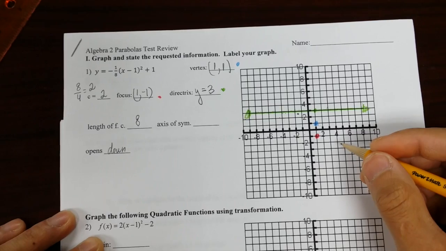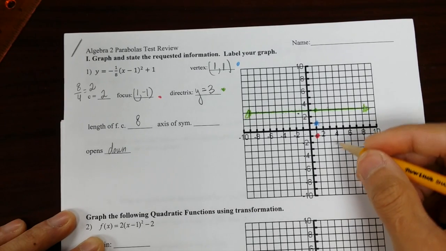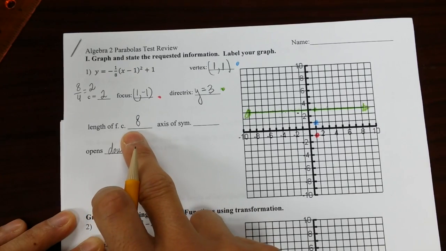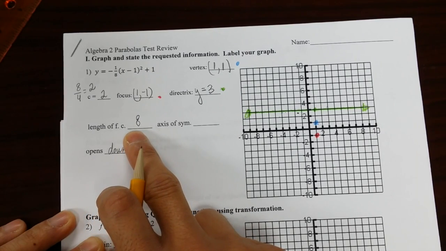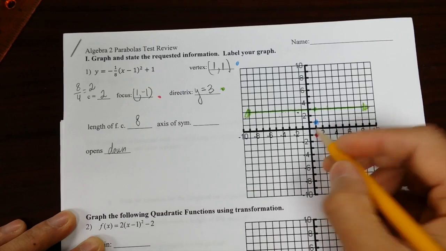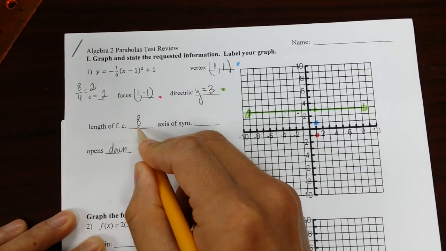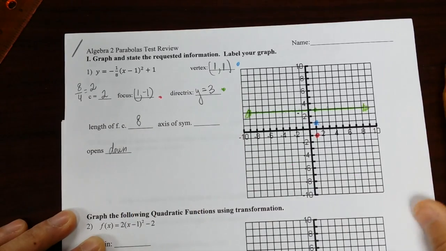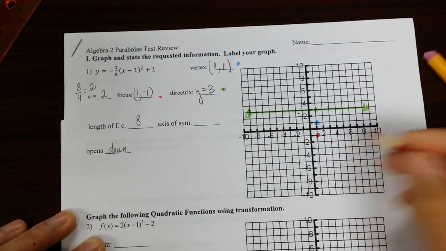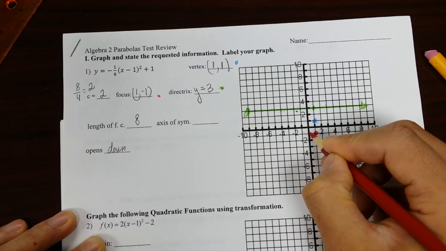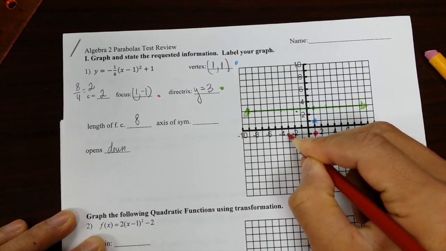And the axis of symmetry, well, first we have to graph. So we have to use the length of the FC to find the other 2 points. Starting from the focus, divide 8 in half, which is 4. So at my focus, I'll go 4 to the left, 1, 2, 3, 4.